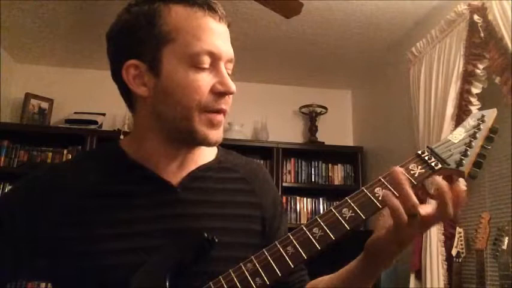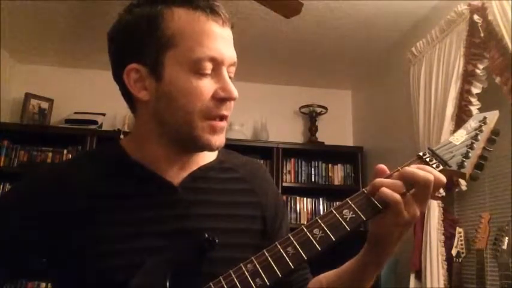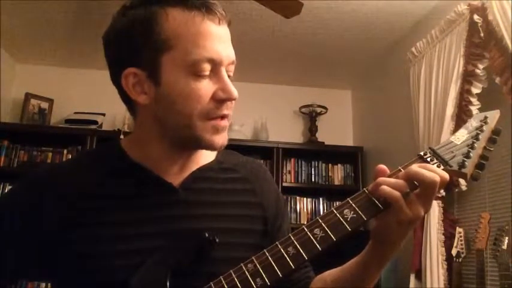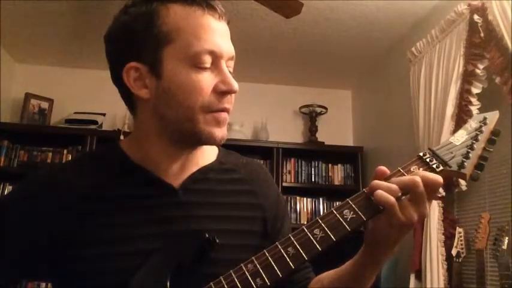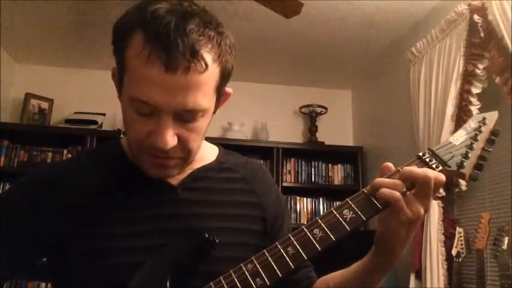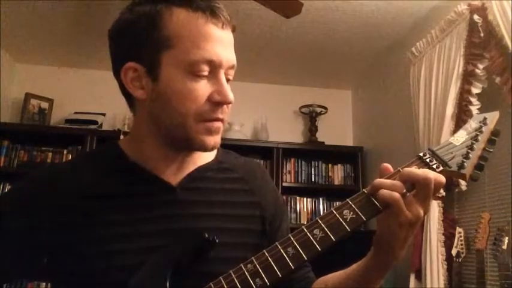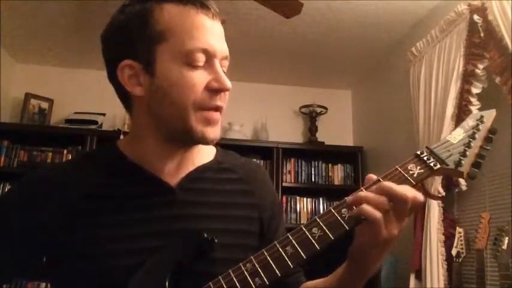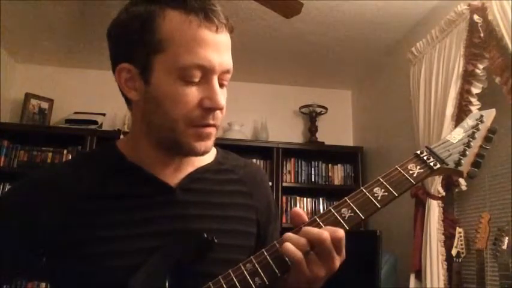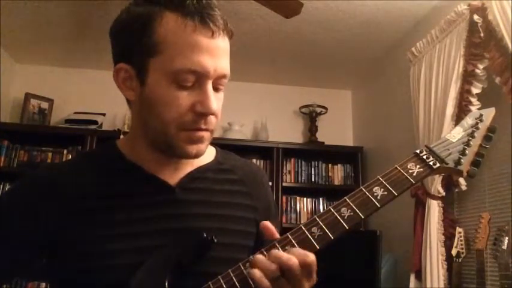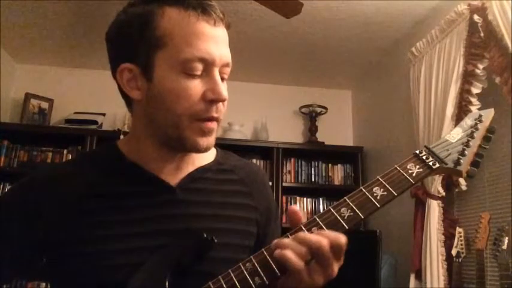I've got a note fingered with my ring finger on the 5th string, and then three strings down, 4th, 3rd, 2nd, and 2 frets down, 3rd, 2nd, 1st, on the 2nd string. So wherever I play that shape on the neck, I'm going to have an octave of whatever note I'm playing.